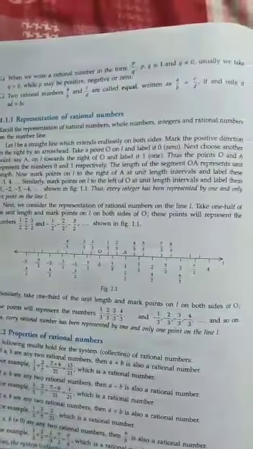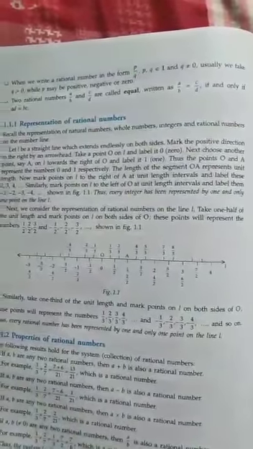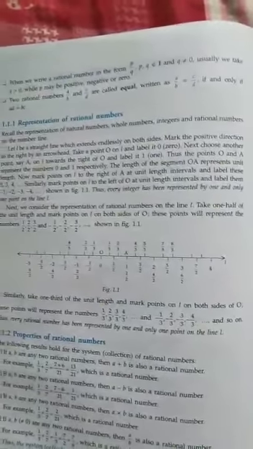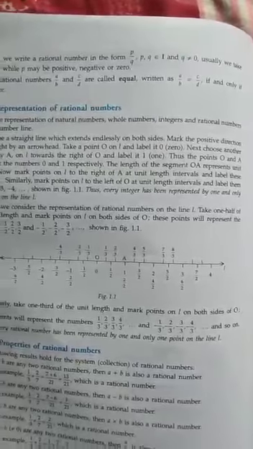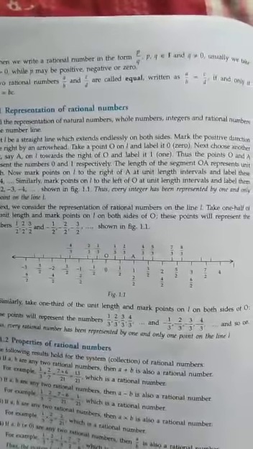Okay, so suppose -7 by 5, here q is greater than 0 and p is -7, that means p is negative here. And we can say that 7 by 5 is also a rational number, so here p is positive, is not it? Okay, so now we will discuss representation of rational numbers on the number line.